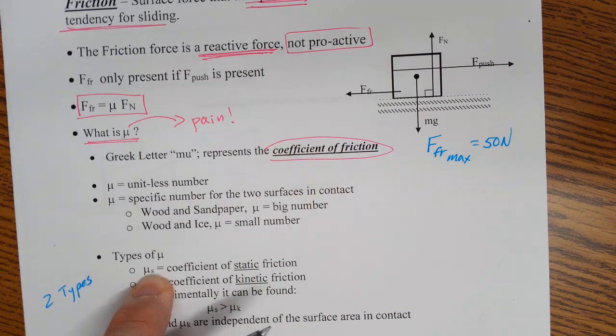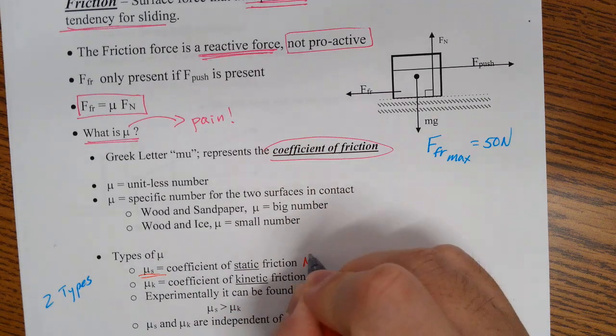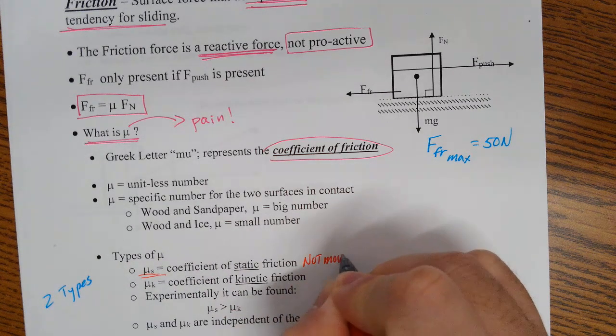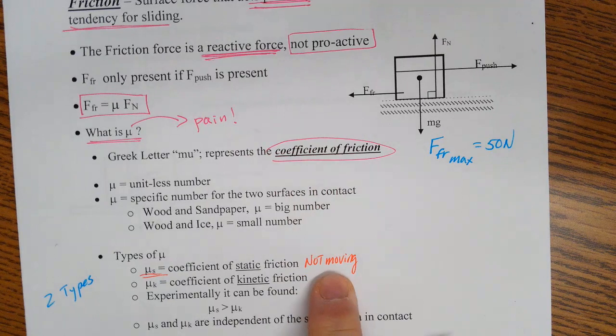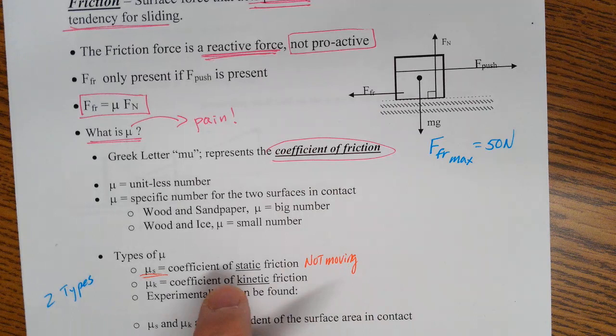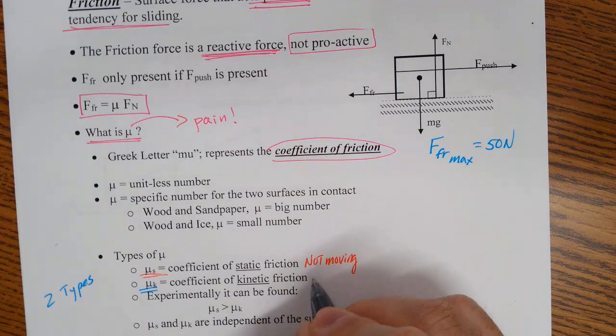One being static, other being kinetic. Now, static coefficient of friction means not moving. So this is not moving. When things are not moving and there's a friction present, it's a static friction. For that, you have to use static coefficient of friction. For things that are moving, we use kinetic friction or the coefficient of kinetic friction.